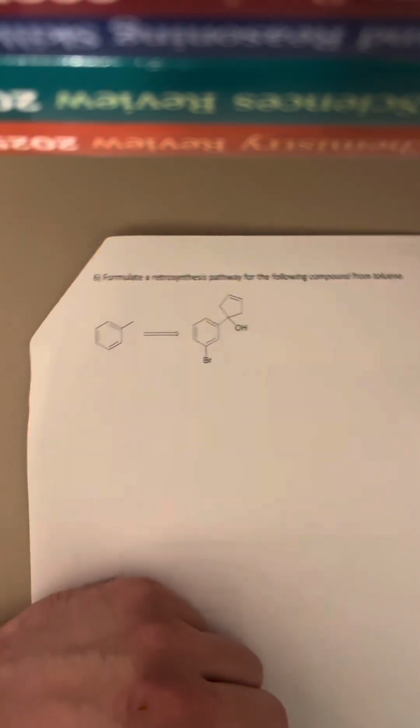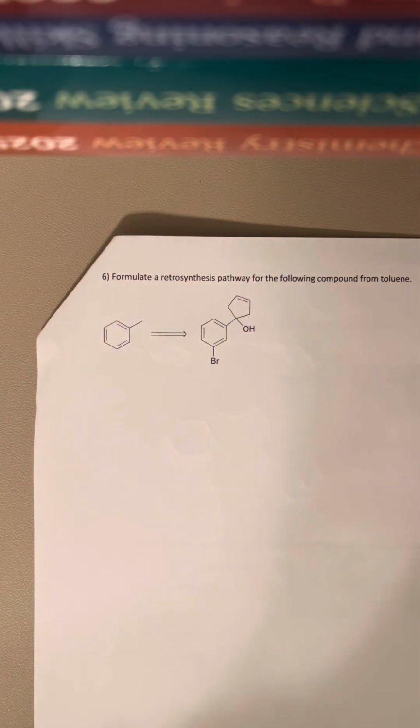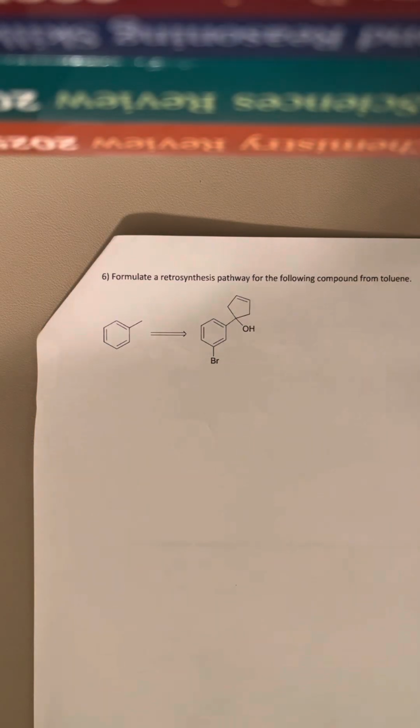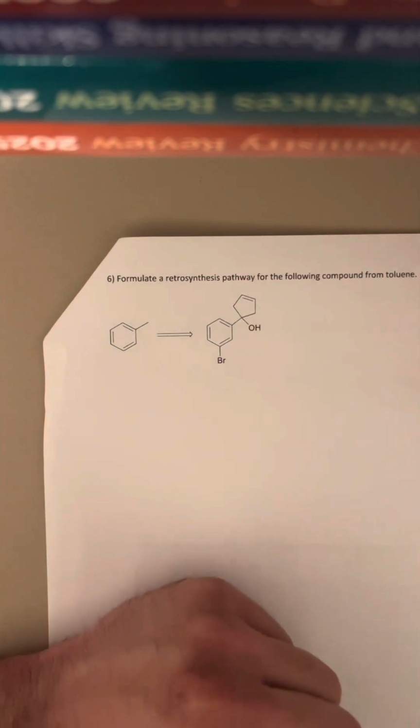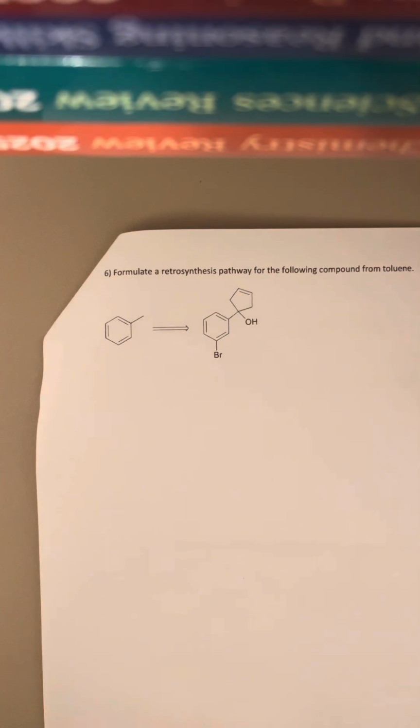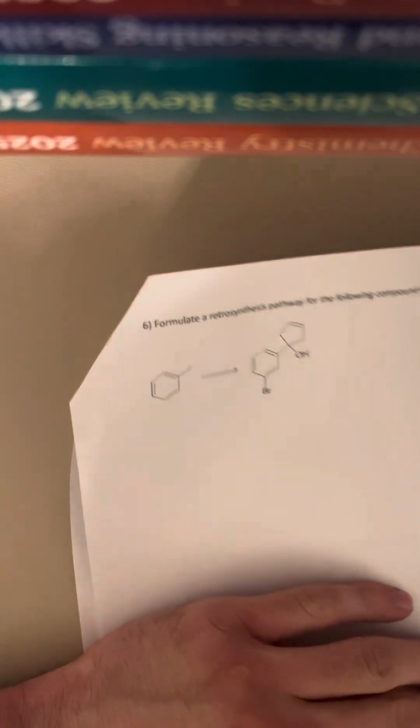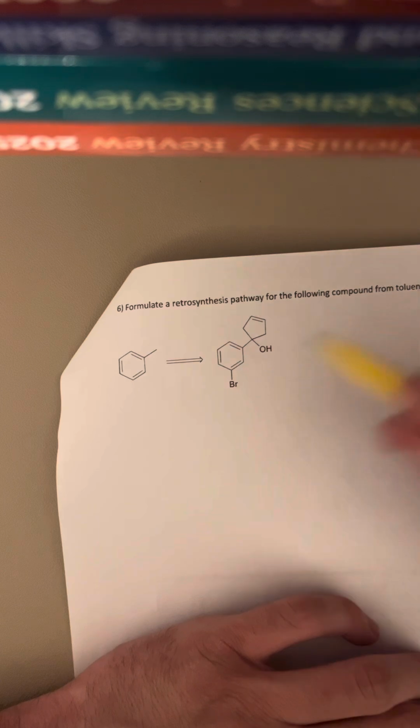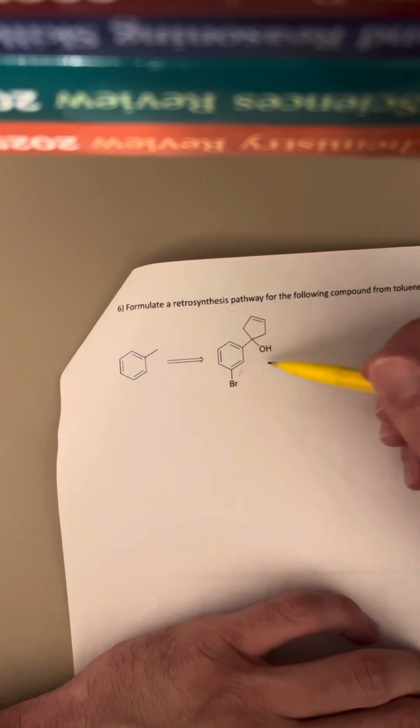All right. Last question. We'll have a synthesis problem. So this problem looks pretty tough, doesn't it? So let's break it down. Let's look at the product and see what we know. And let's also do some cross-referencing to the reagent. So we're starting with toluene, the methylbenzene, and we want to get this molecule right here.